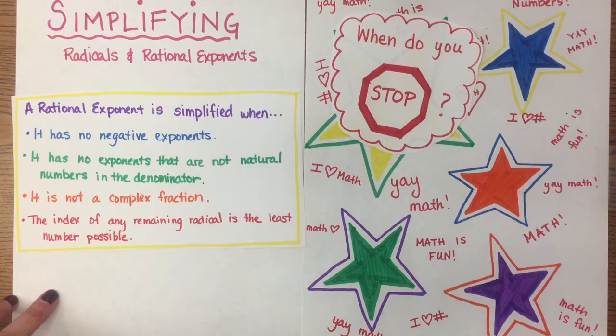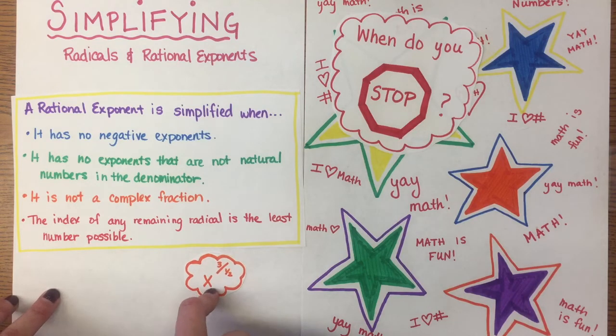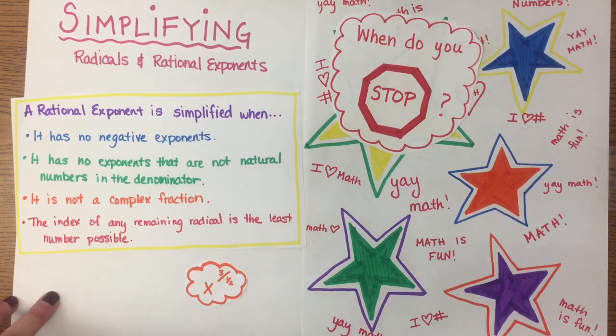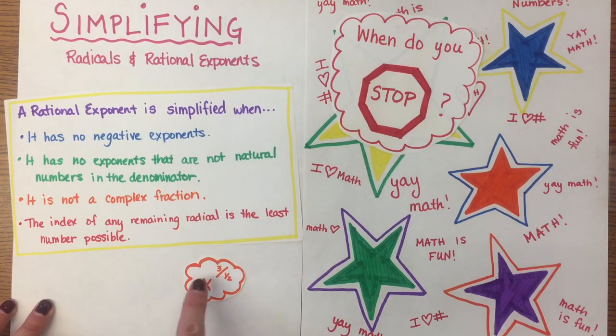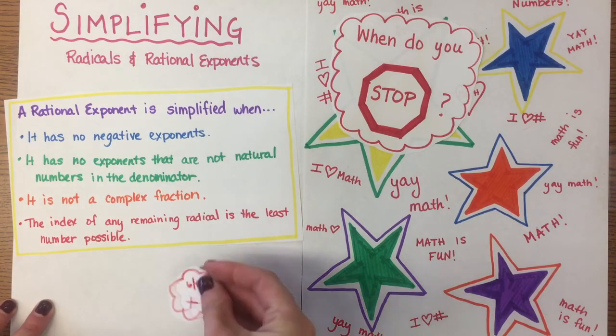It is not a complex fraction. Now, complex fractions are fractions within fractions. So something like x to the 3 over 1/2 wouldn't work. Also, x to the 1/2 divided by 3 wouldn't work. If you have fractions within fractions, it's not good. And the last is the index of any remaining radical is the least number possible.